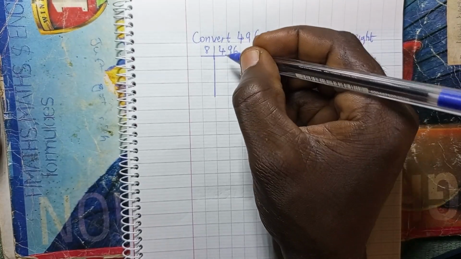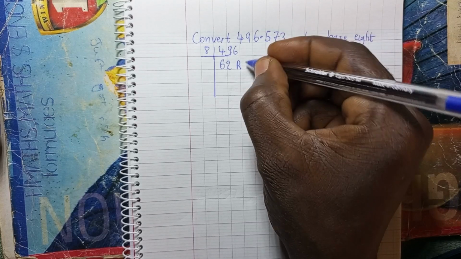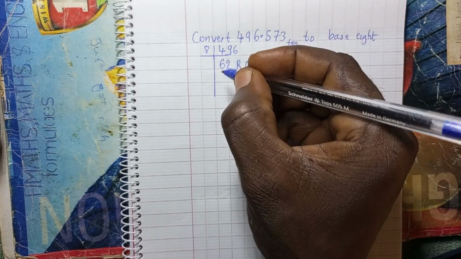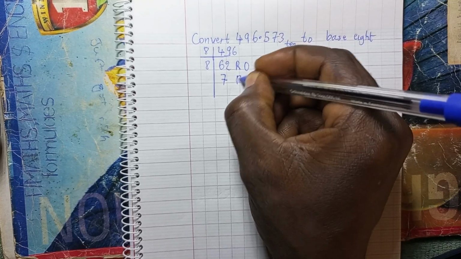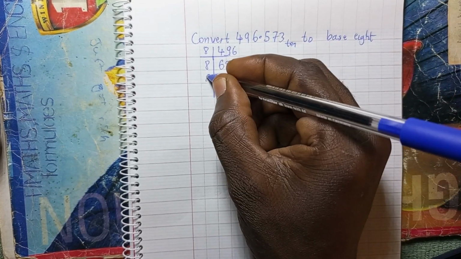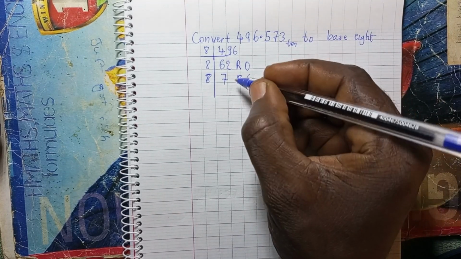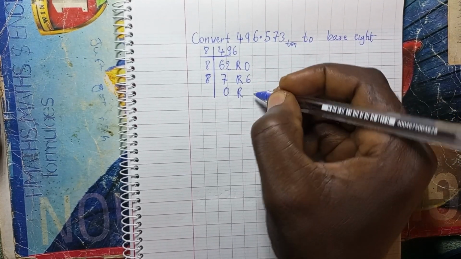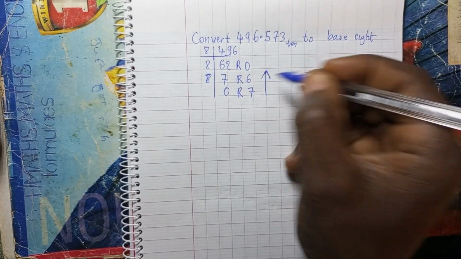So now 496 divided by 8 will give us 62, and a remainder of 0. 62 divided by 8 will give us 7, remainder 6. 7 divided by 8 will give us 0, remainder 7. We take our answer upward like this.